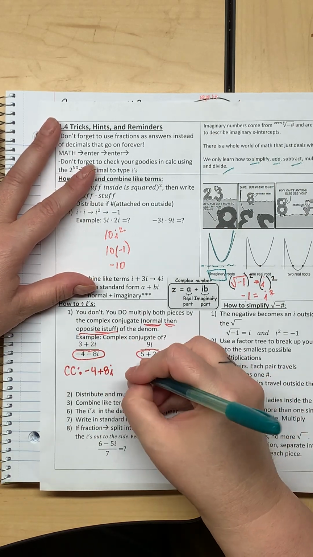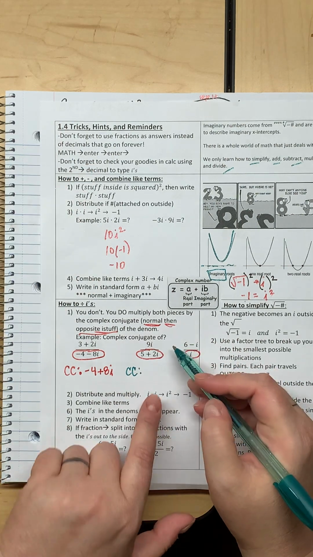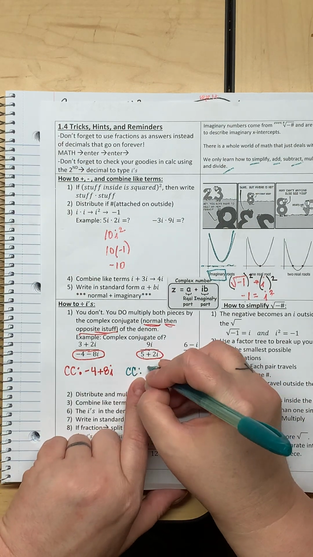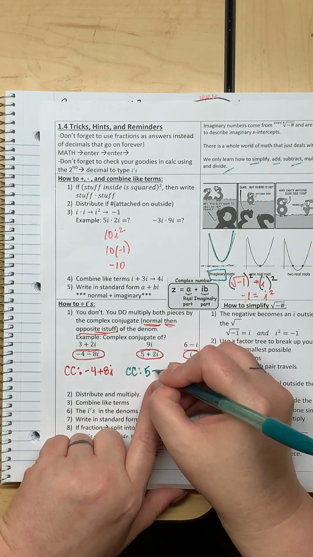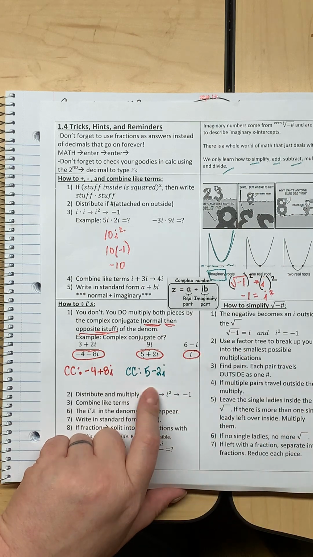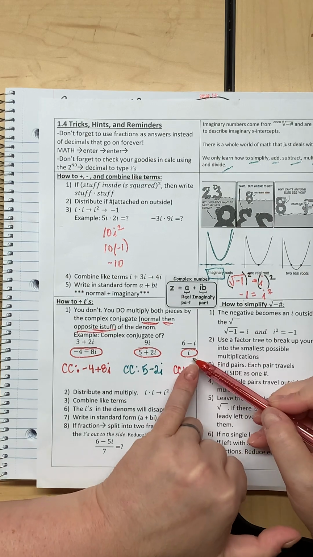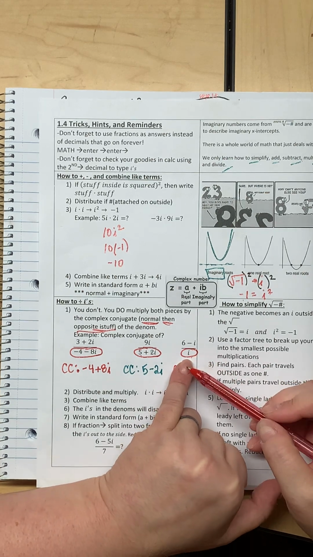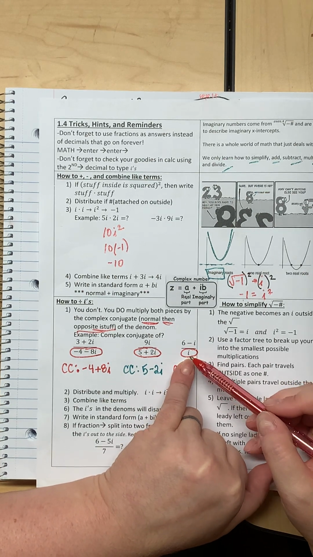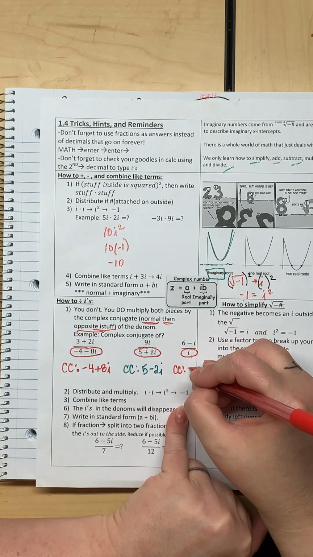The complex conjugate for this second example would be the same 5, but then the opposite 2i, so a minus. The complex conjugate for this last one would be the same normal part, and there is no normal part on the bottom, and then the opposite i, so a minus i.